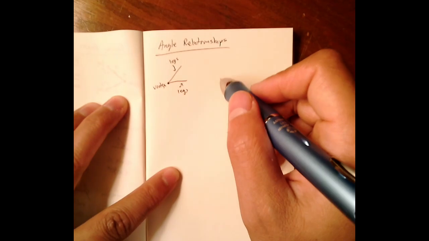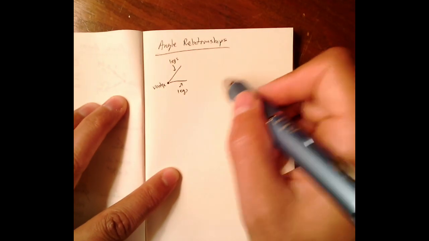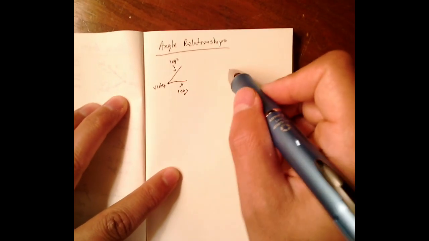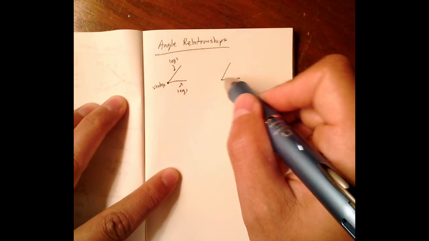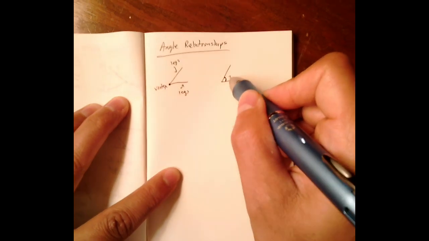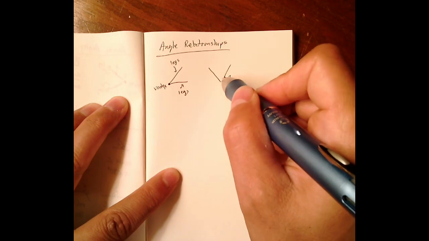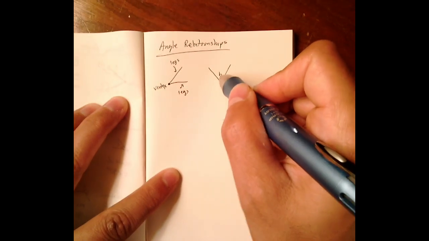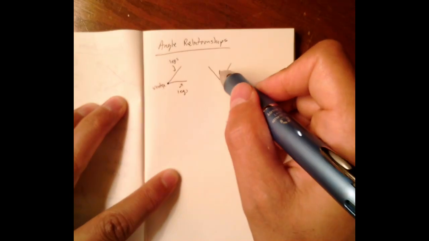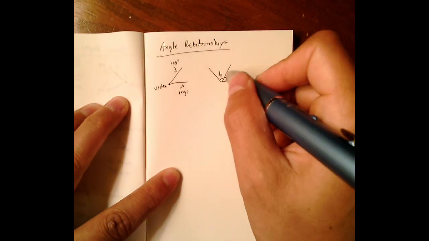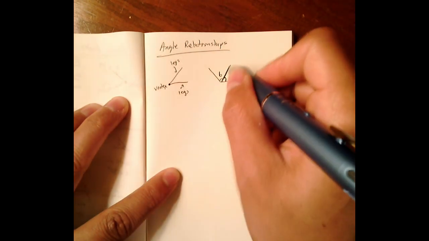If we say we have two angles, and let's say they share a vertex and a leg, I'll call this angle A, and we have another one. We'll call this angle B. Notice here that these angles share a leg, this one in green.